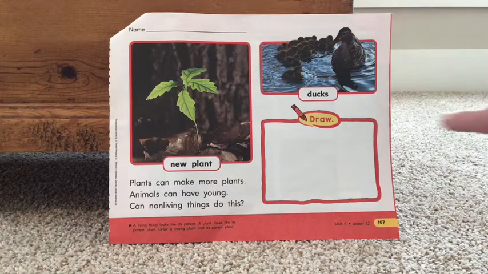Now look at the empty workspace. This is what they want you to do there. It says, draw a young plant and its parent plant. Now remember, the young plant is going to look a lot like the parent plant, kind of like you look a lot like your mom or dad, you're just a little bit shorter.